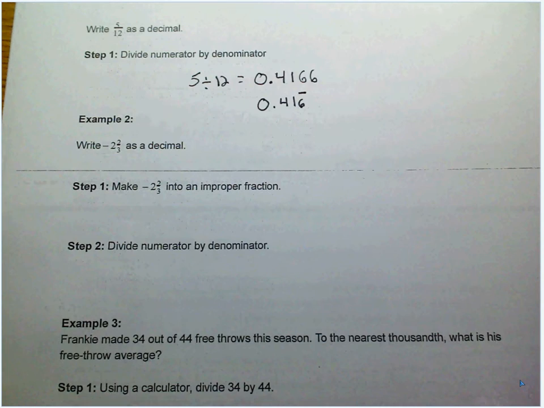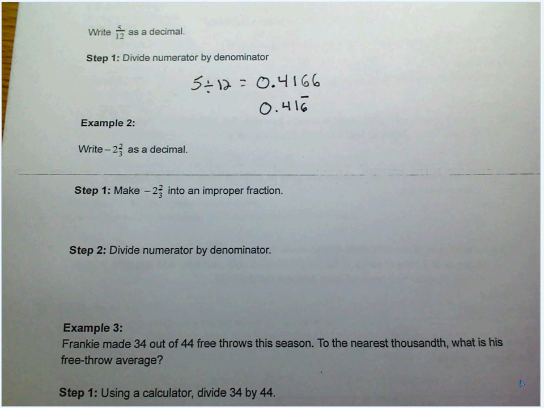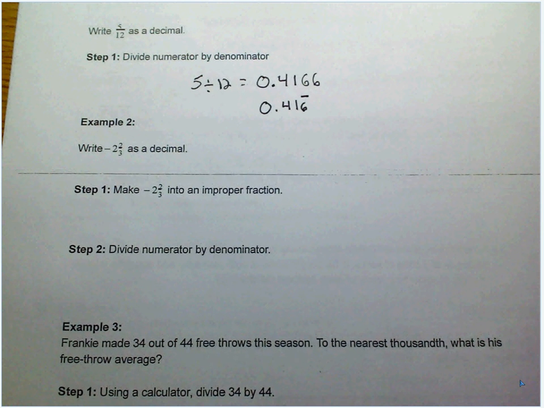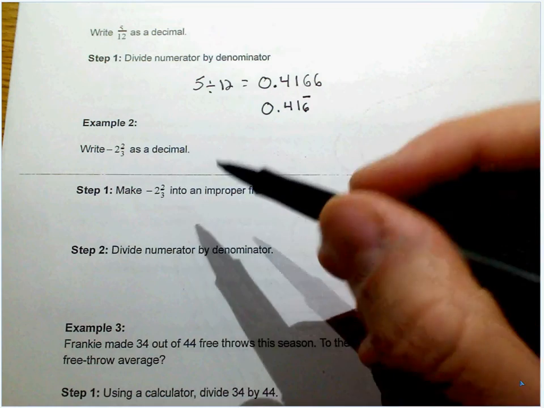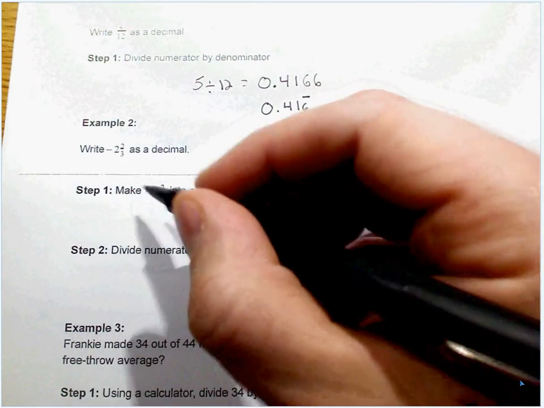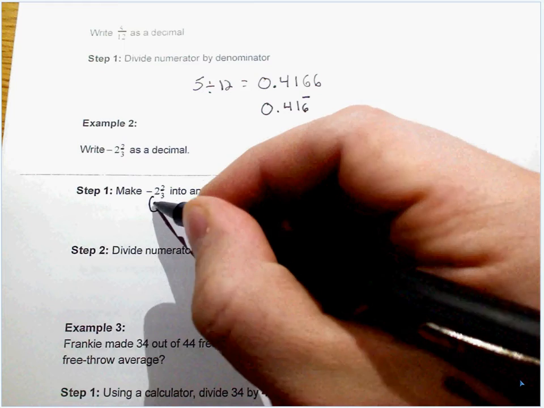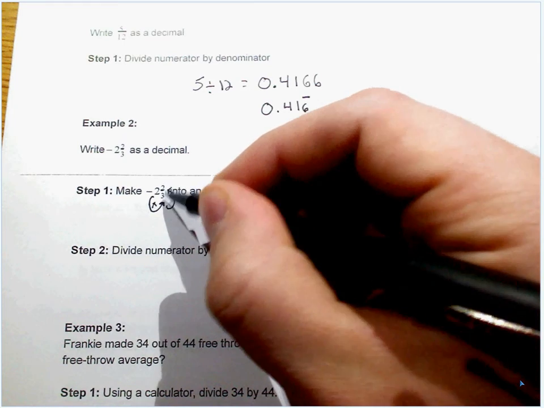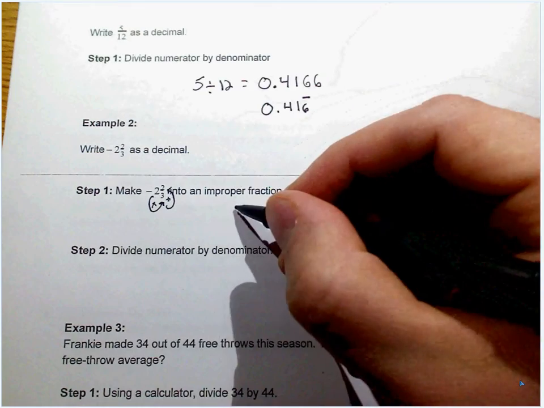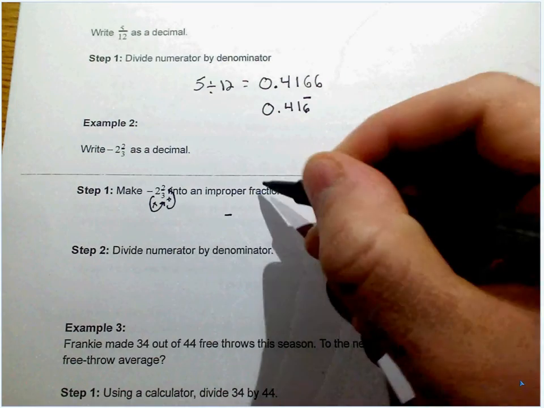Example 2. Writing -2 2/3 as a decimal. First thing we need to do is take it and turn it into an improper fraction. 2 times 3 is 6, plus 2 is 8. So remember to keep the negative sign in front.